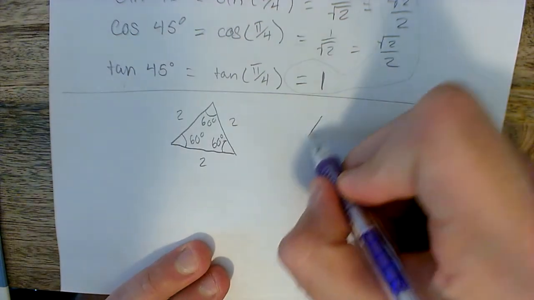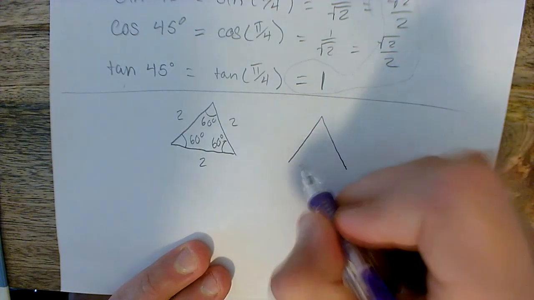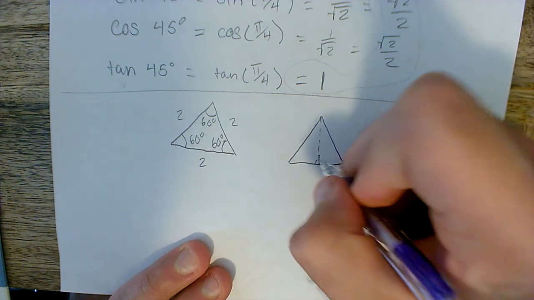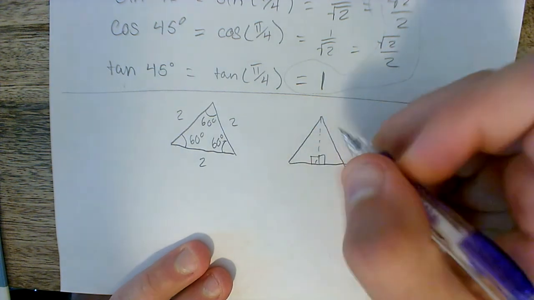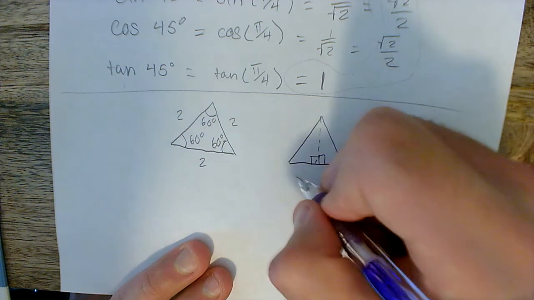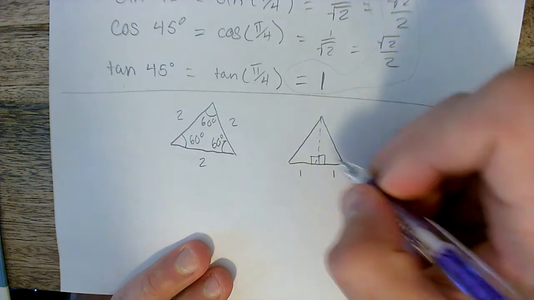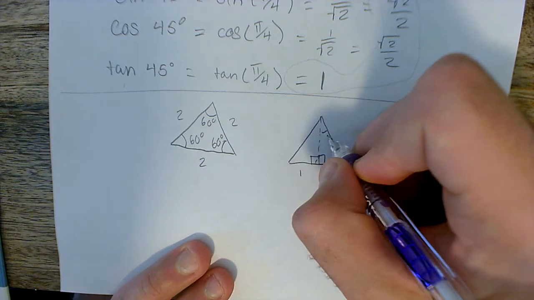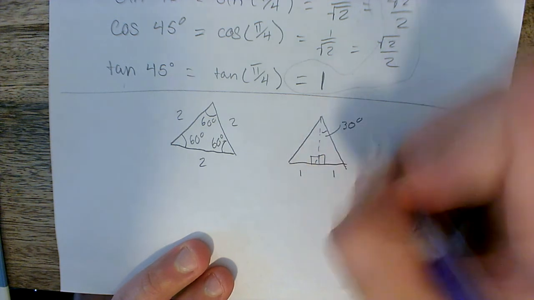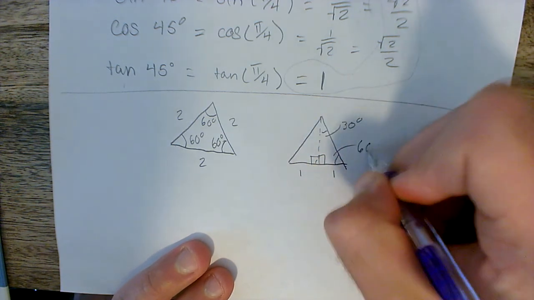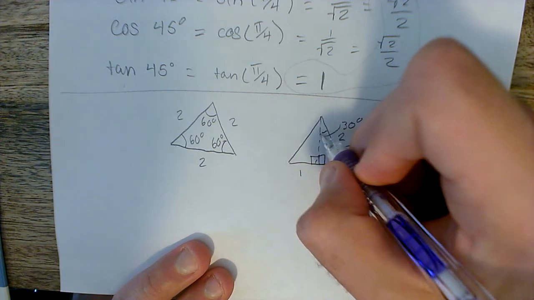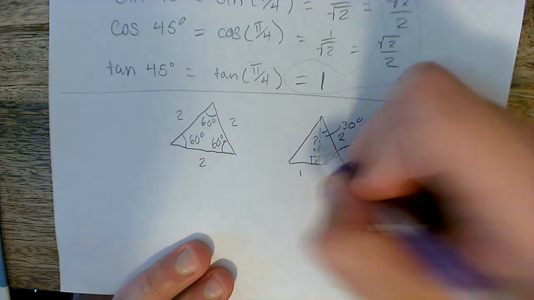Okay, so now let's redraw this picture, except I'm going to split it into two. This is going to make two right triangles here and here. If I'm splitting this in half, this side becomes a 1 and this side becomes a 1. Now I've split this angle in half, so this angle is now 30 degrees. This one's still 60 degrees, and this side is still 2. We need to figure out what this side is.